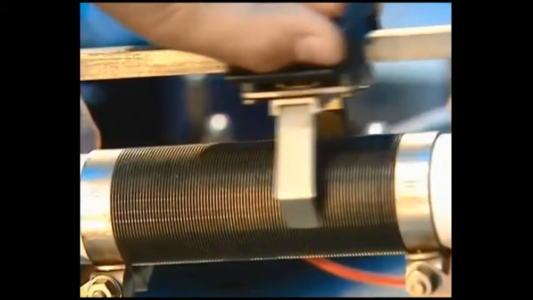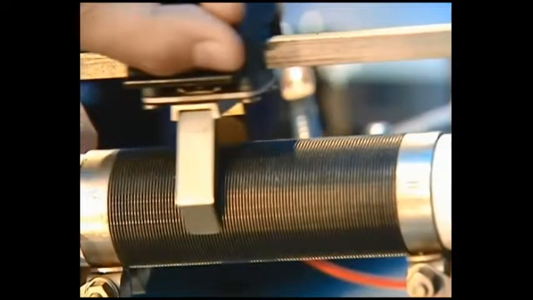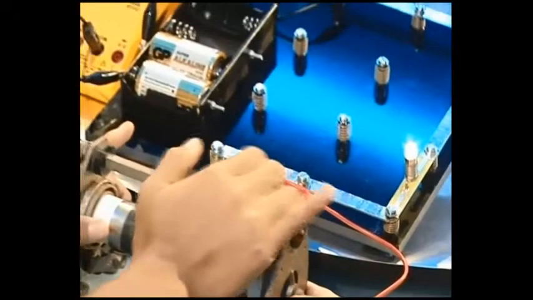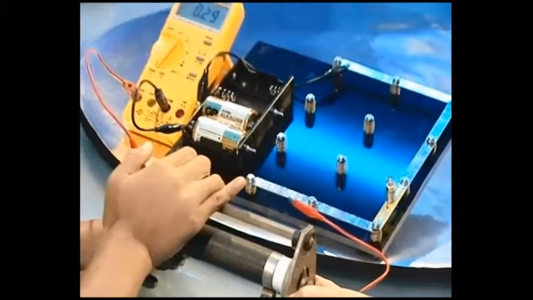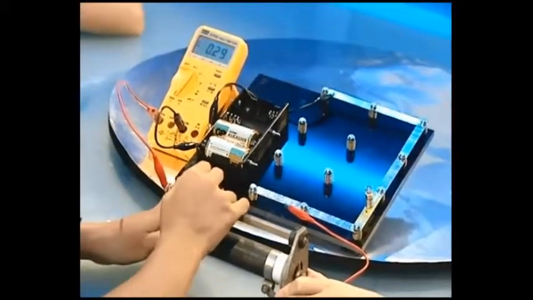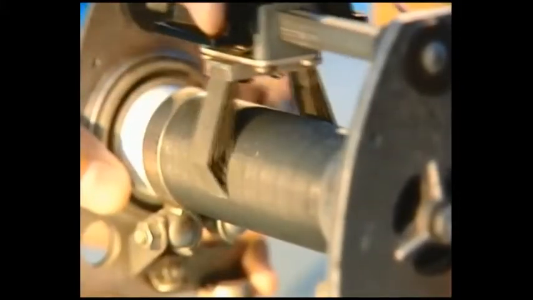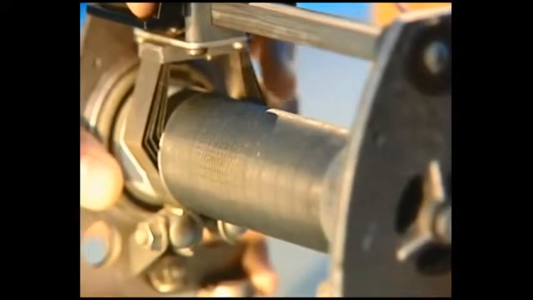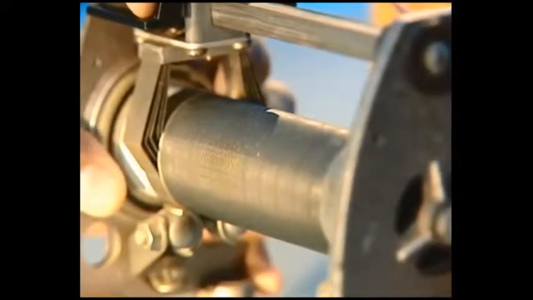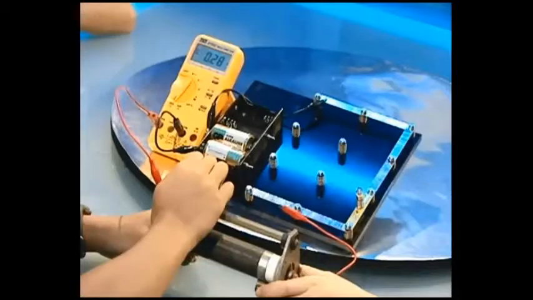If we move the sliding contact to the left, the electric current flows through more of the resistant coil. The resistance in the circuit is increased and the electric current becomes smaller. If we move the sliding contact to the far left, the electric current flows through the rheostat's entire resistant coil. Here the resistance in the circuit is at its maximum and the electric current is smallest.